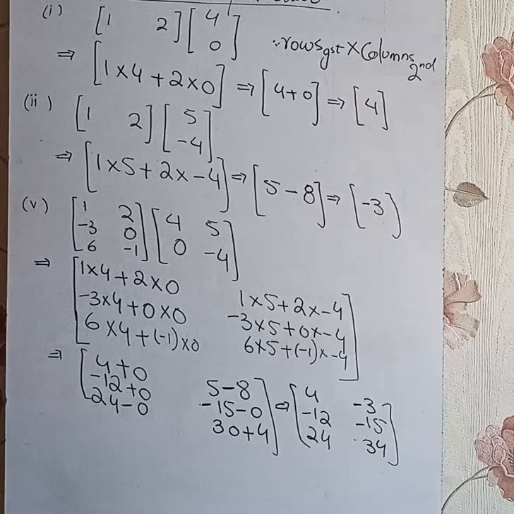So I am going to summarize this, how we can find the product of two matrices. The rows of the first matrix are always multiplied to the columns of the second matrix.